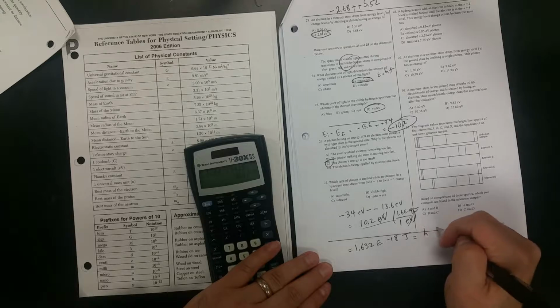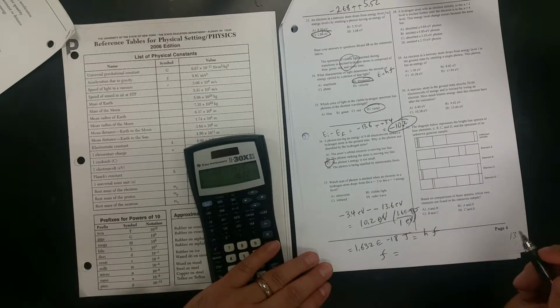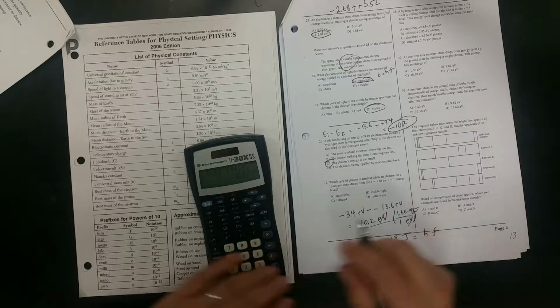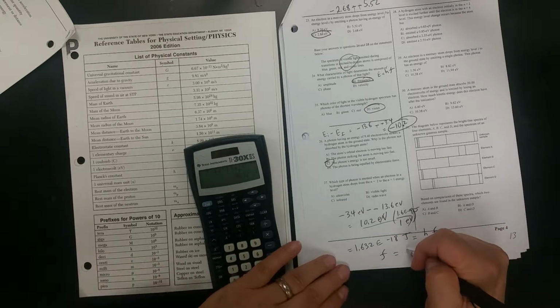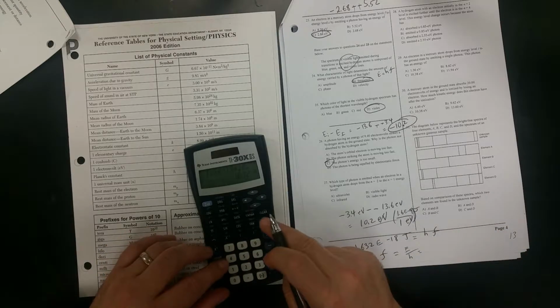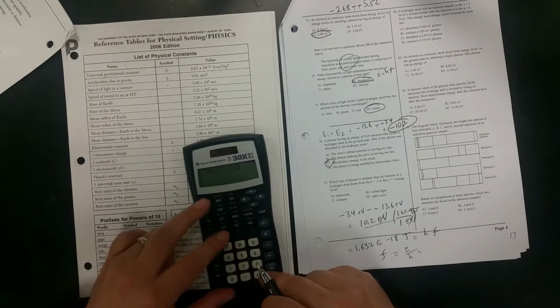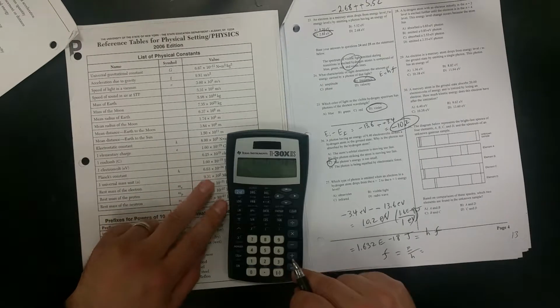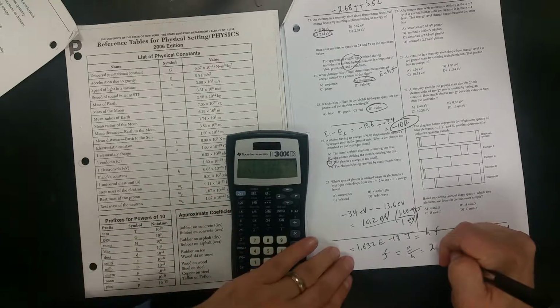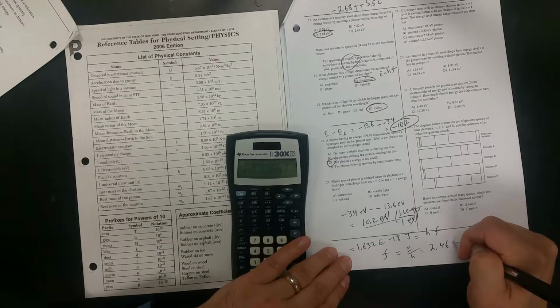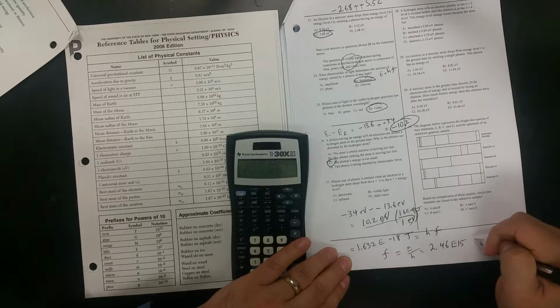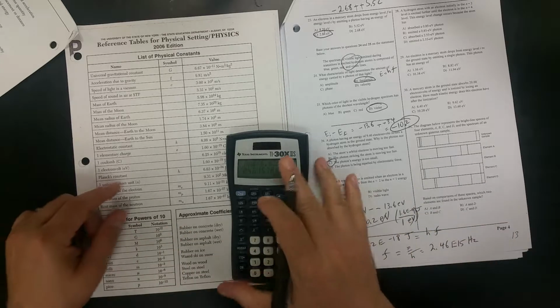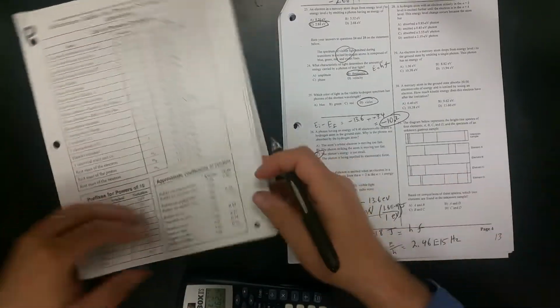Which is equal to h times frequency. So frequency is equal to energy divided by h. So take that number, divided by 6.63e-34, which is your h, your Planck's constant right there. That gives 2.46 times 10 to the 15th hertz. Okay, so let's think about this. What is 2.46 times 10 to the 15th hertz?